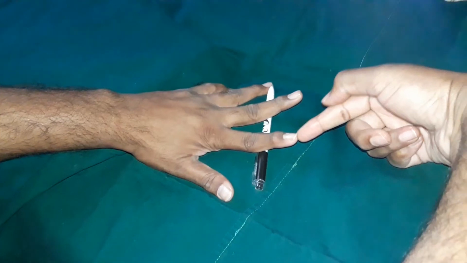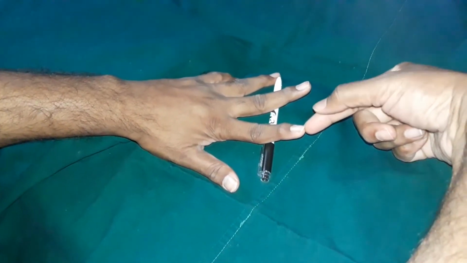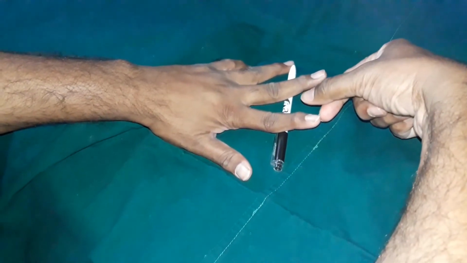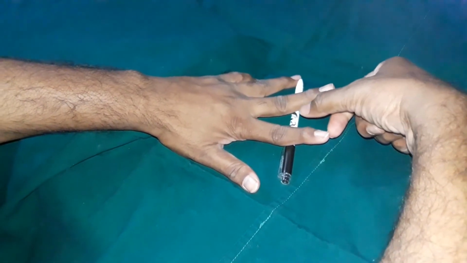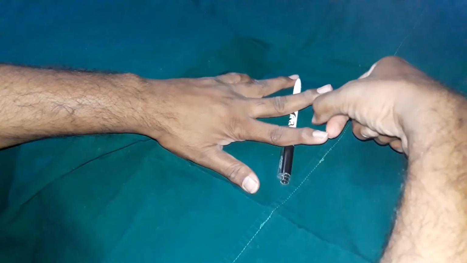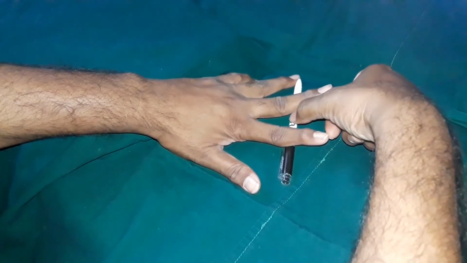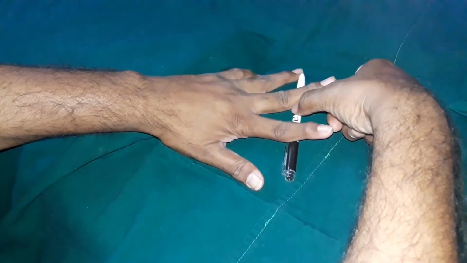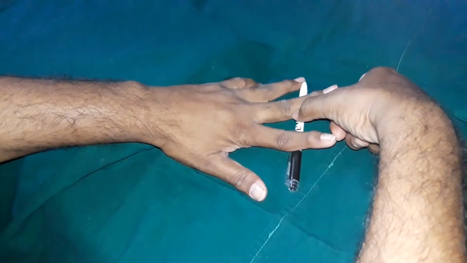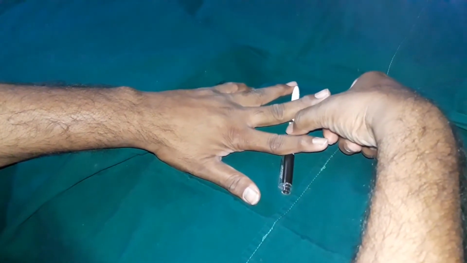So once you identify the short process of the incus, stay a little bit anterior and try to identify the mucosa of the sentinel cell, track that cell and dilate that cell. Then what you need to do is drill the caudal crest bone present between the cauda and pyramid.